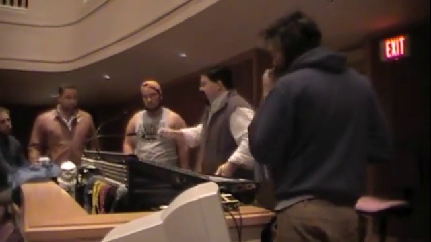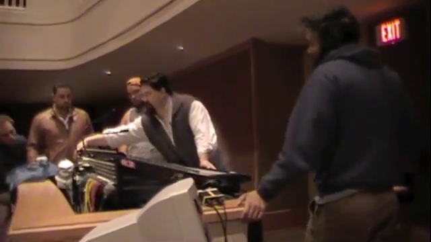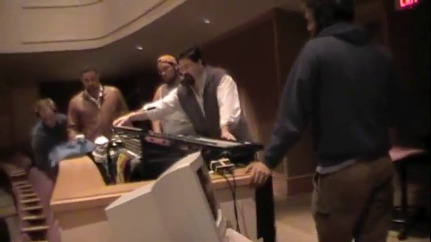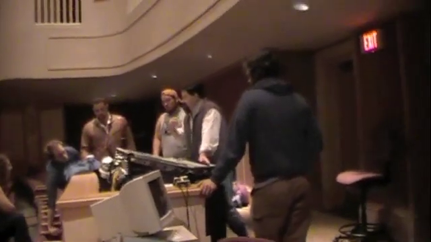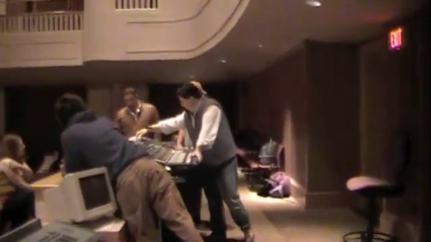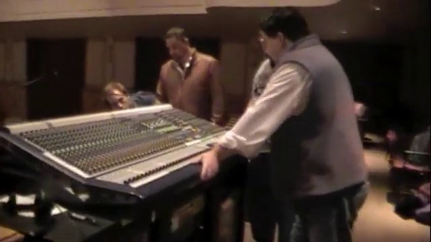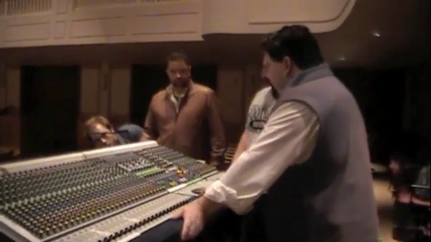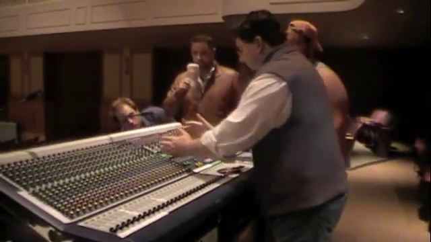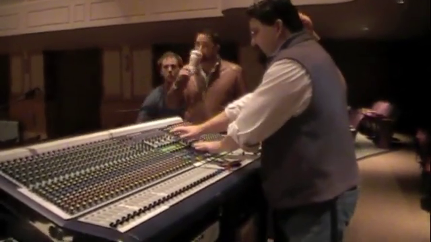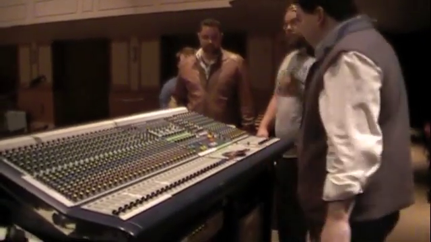On this console, I think the outputs are right over here somewhere. Right, so if you look over here, you'll see all kinds of outputs. There's main outputs, there's monitor outputs, there's aux, 1, 2, 3, 4, 5, 6, 7, 8. There's even a 9, 10. And all of those things are just directly wired in here to the output controls, okay?